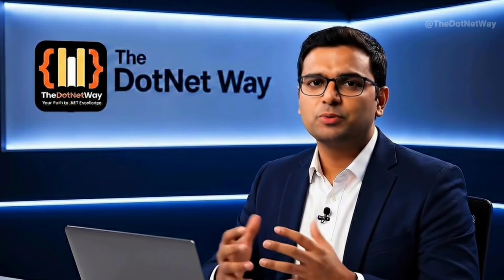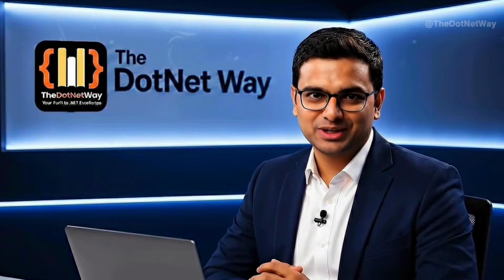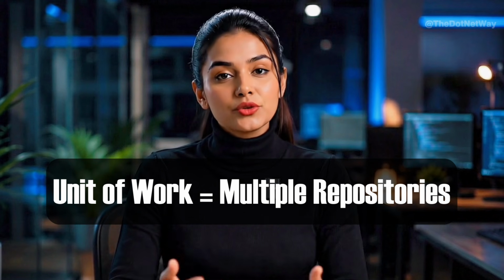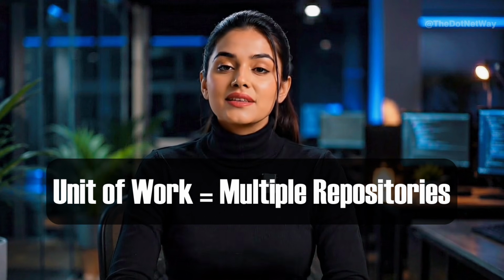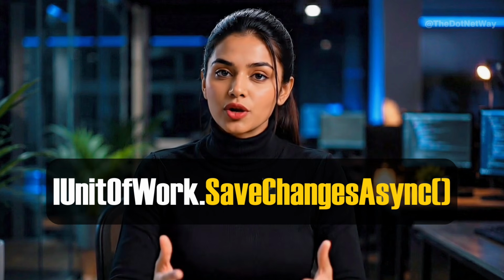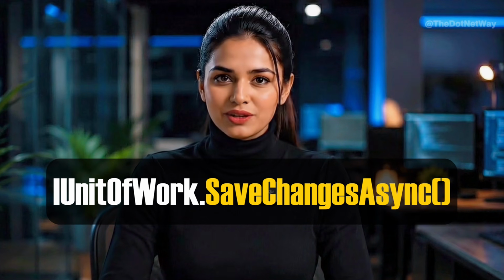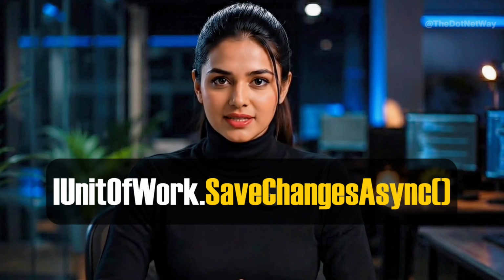What is the difference between the repository and unit of work patterns? Do you use them together? Yes, they complement each other perfectly. A repository handles data operations for one specific entity. A unit of work coordinates transactions across multiple repositories. In complex domains, I use IUnitOfWork.SaveChangesAsync to ensure all changes across multiple tables are committed in a single, safe database transaction.